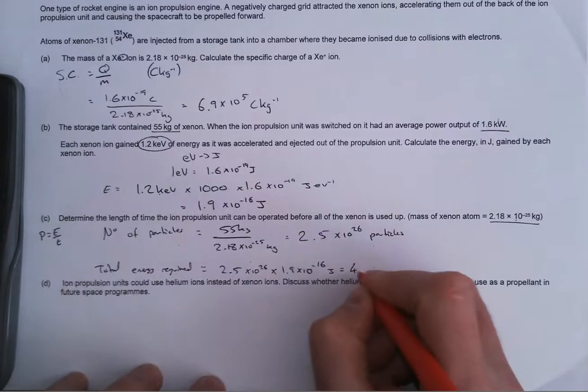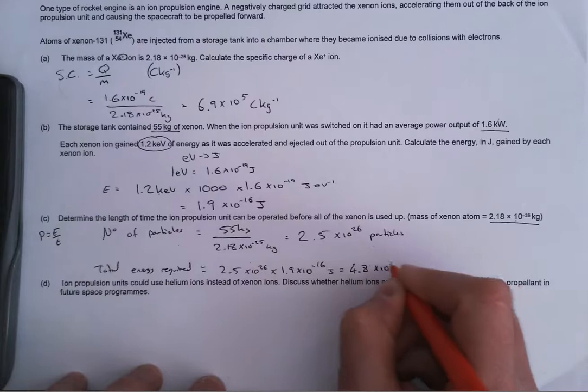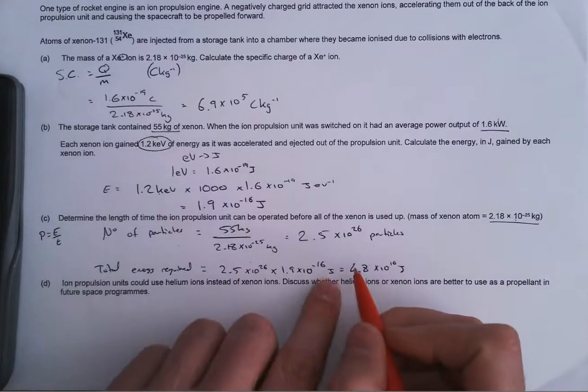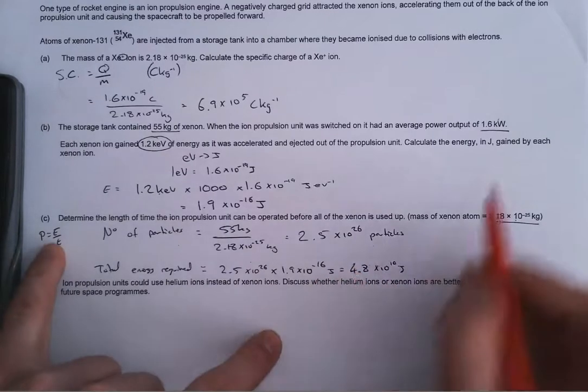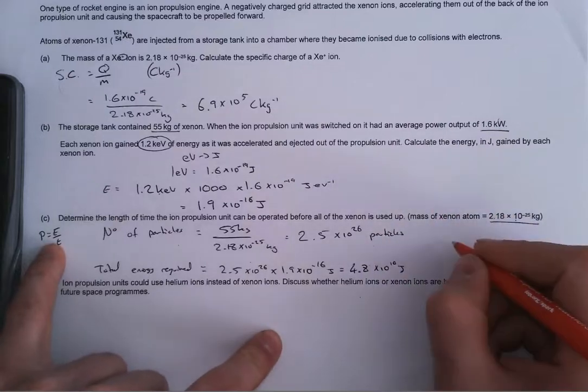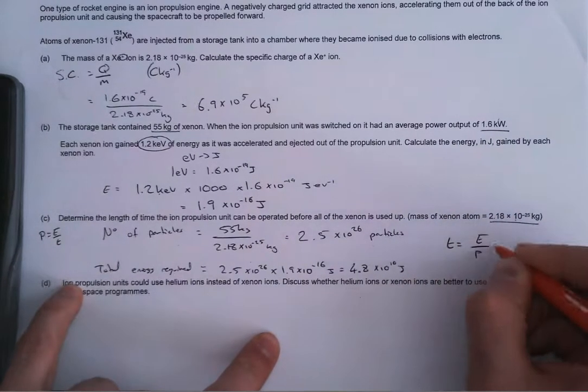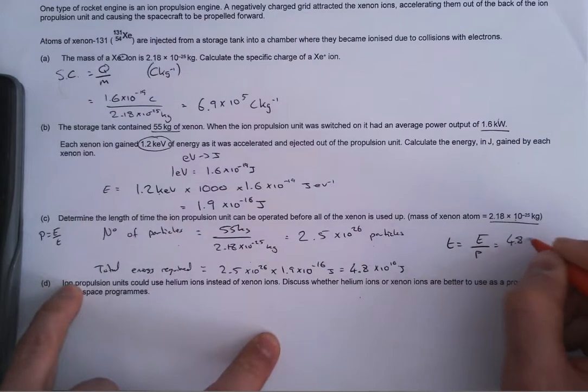So that's going to give us 4.8 times 10 to the 10 joules. And now we know the total energy required. We know the power of the engine. So now we can say that time is energy over power. So 4.8 times 10 to the 10 joules over 1600 watts.